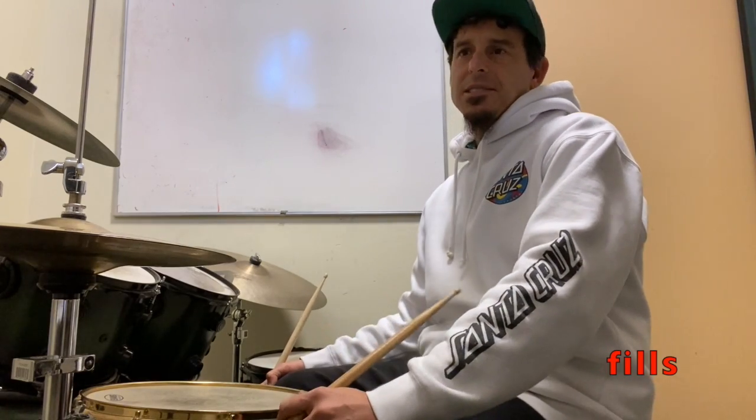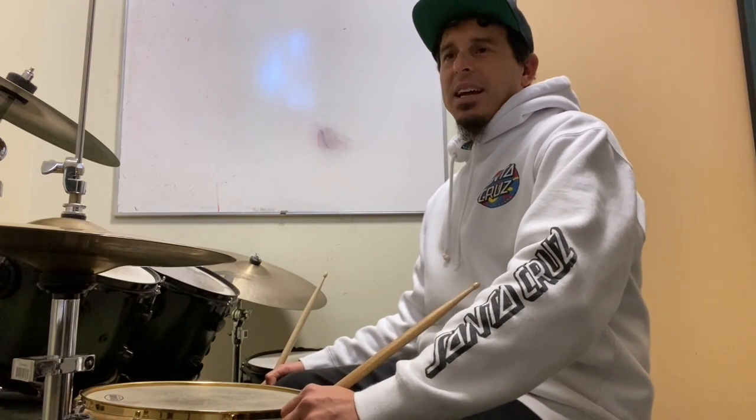All right, let's do some fills. Okay, we're going to be doing a lot of eighth notes on the ands of beats for this first fill. In fact, every beat's going to have an eighth note rest on the downbeat, and we'll hit the ands for beats 1, 2, 3, and 4.